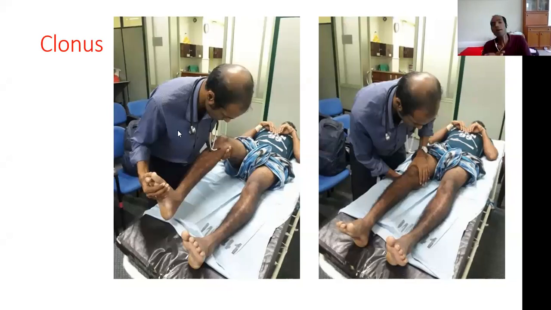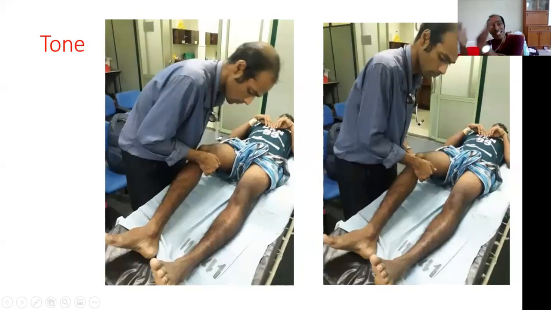So clonus, remember, is an upper motor neuron sign. We'll discuss upper motor neuron signs as we go on in the latter half of the presentation. But clonus is an upper motor neuron sign, so examine it only if you find increased tone. Right? It is always coupled with that. Increased tone, increased reflexes. Clonus is coupled with that. Don't check for clonus if you think the leg is very floppy and flexy. So that is something we look out for when you do the examination.